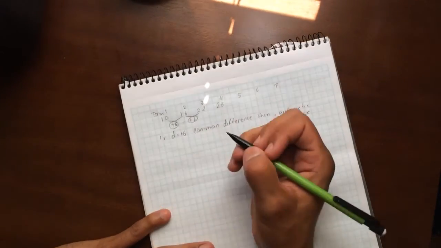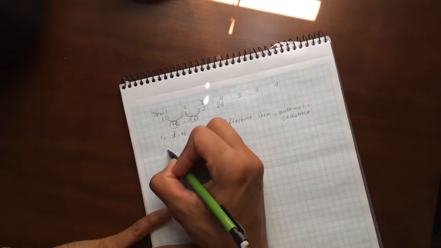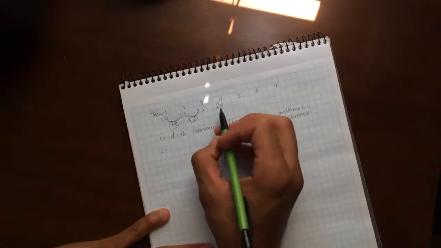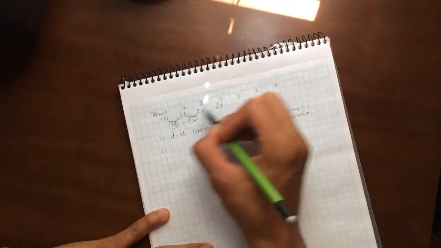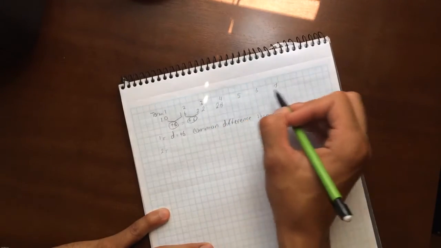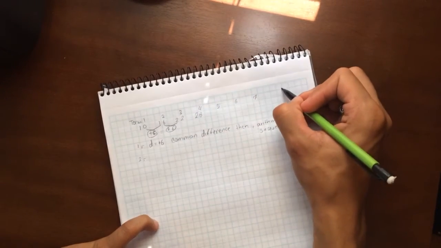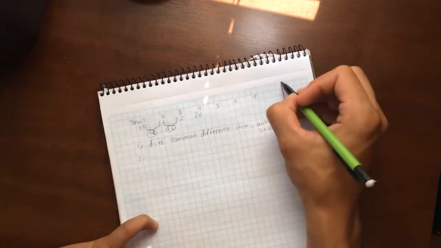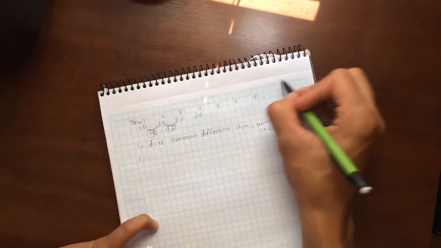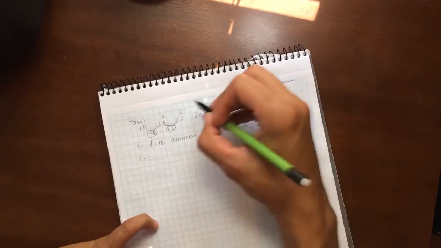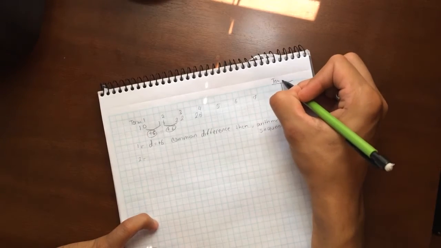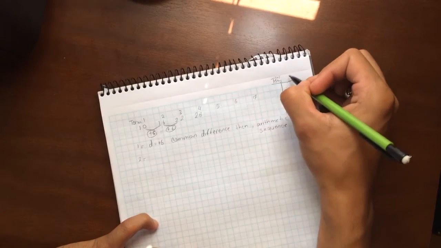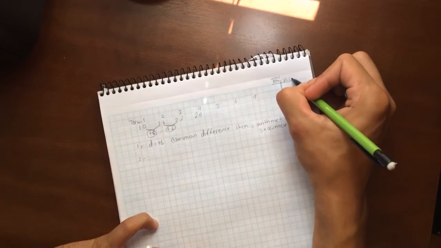Alright, we'll move on. Second one says, find the next 3 terms, which are these right here. Another way to set up this table is to make it in a T-chart, like I showed you in class. So let's do it this way. This is the terms, which are the same as n, and then these are the values.